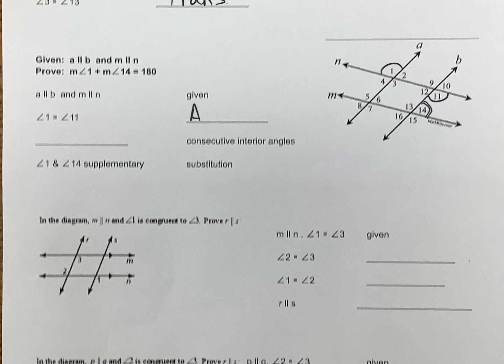Alternate exterior angles. So again, they have to get something showing the angle 1 and angle 14 add up to 180. So if angle 1 and 11 are the same, what do you know about 11 and 14? They're consecutive interior angles.